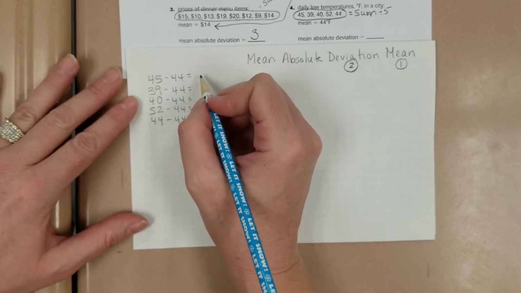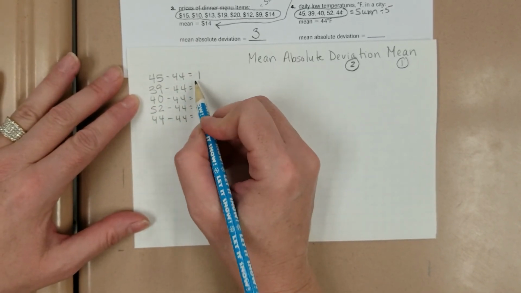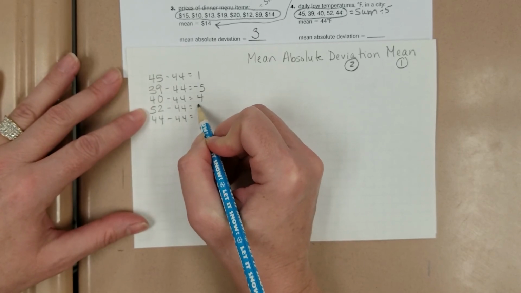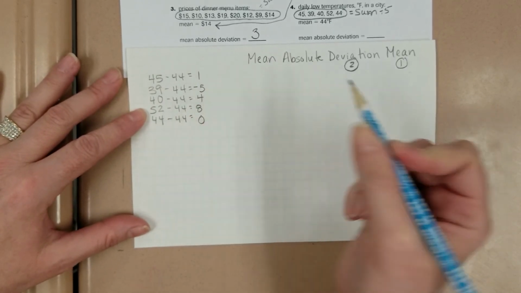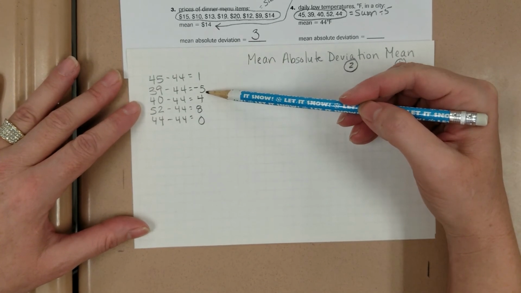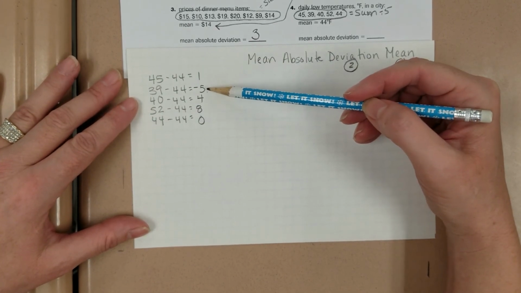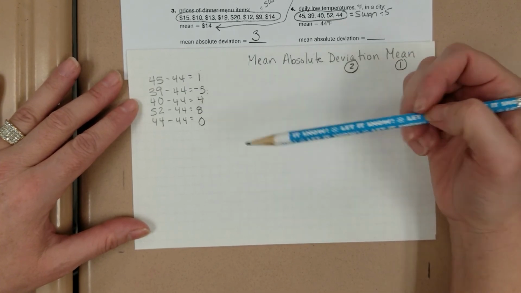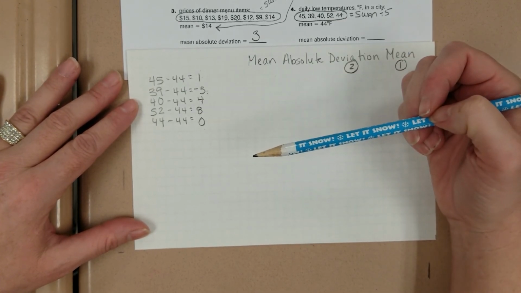All right, so 1, -5, 4, 8, 0. So only one of our points falls below the mean, or below the average. 4 of our points are above the average.